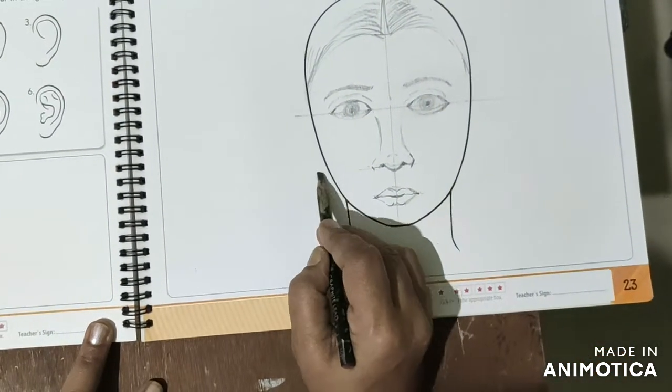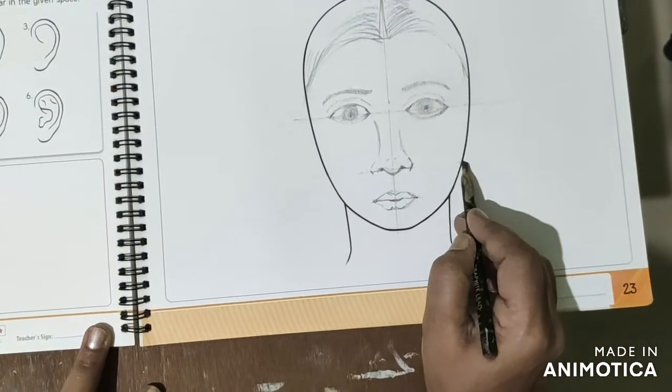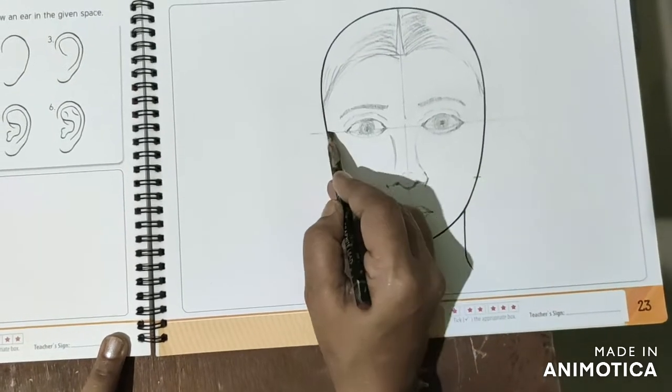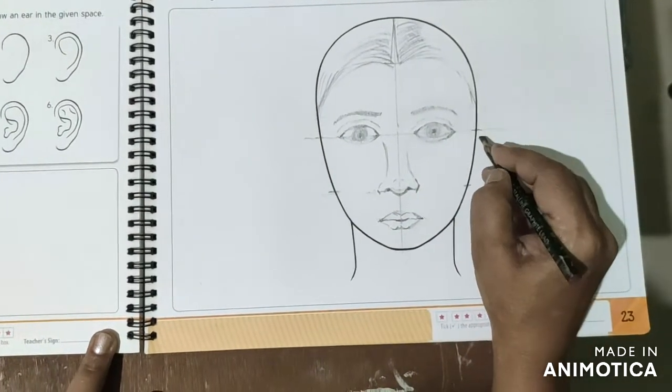Now here only this much portion, the ears are there.